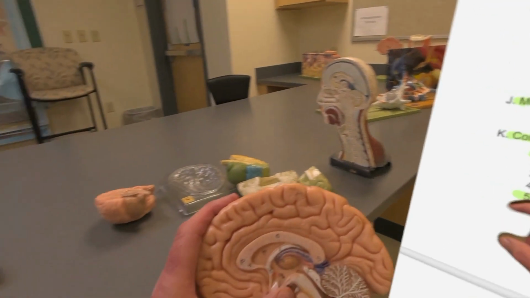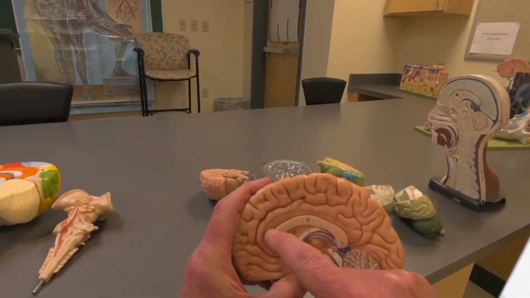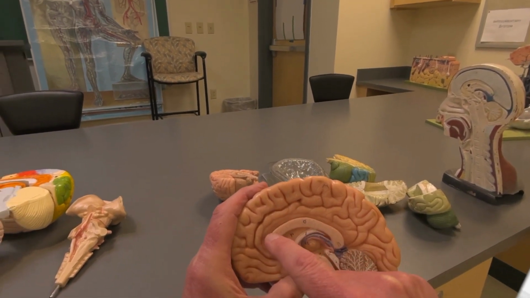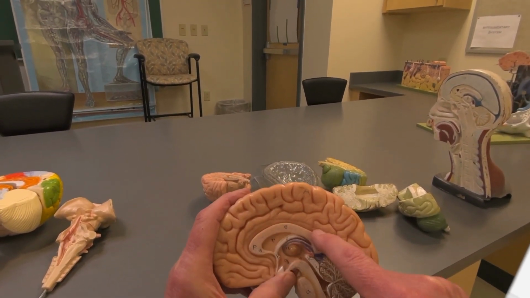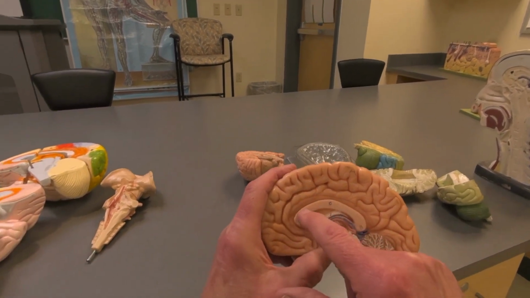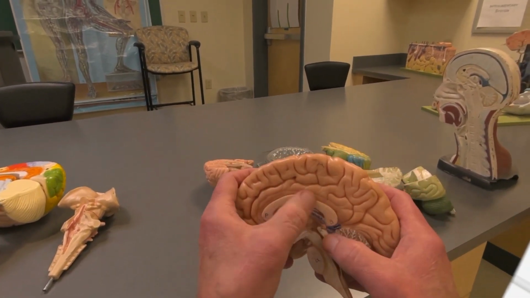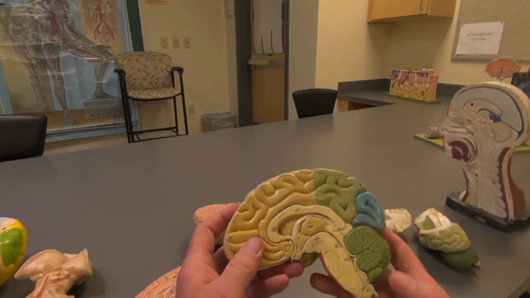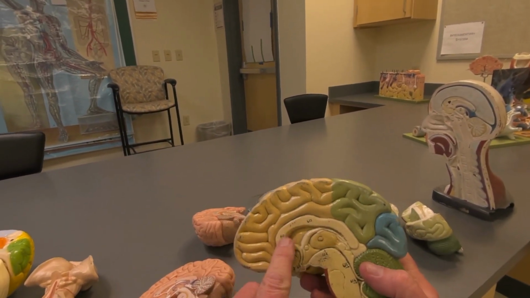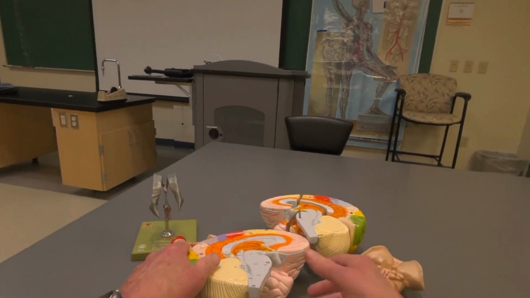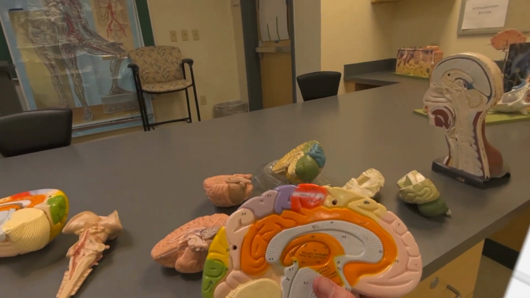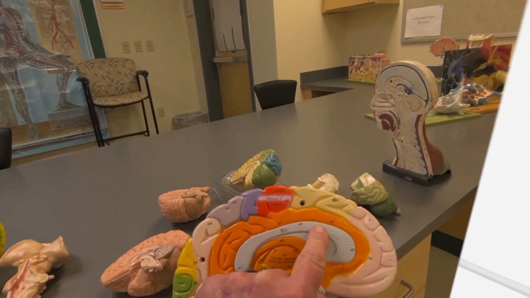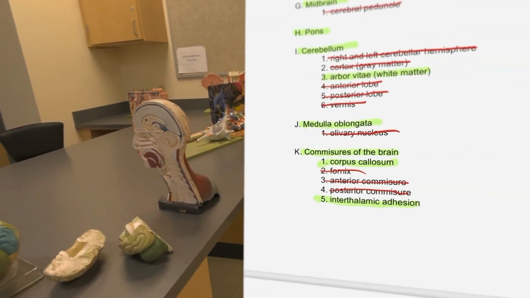Now, since I've got this brain still in my hand, I want to talk about the other one. That's the corpus callosum. It is this big C shape right here. This is actually a belt of axons going from right to left in the brain. So the right side of the brain knows what the left side of the brain is up to, and that is the corpus callosum. We can see that also on this model. There's the corpus callosum. We see this very, very well on the clown brain. We already talked about the cingulate gyrus. Below that in white is the corpus callosum.